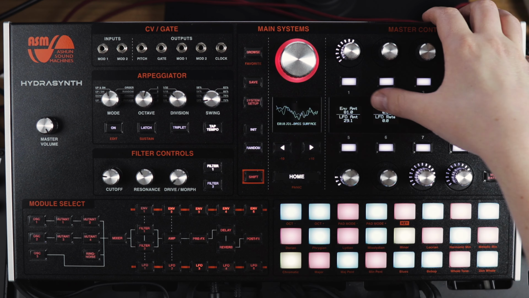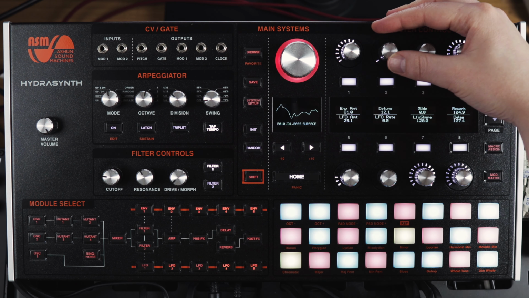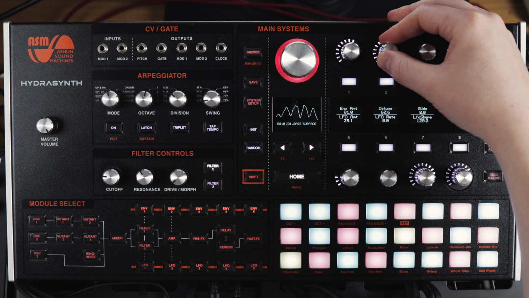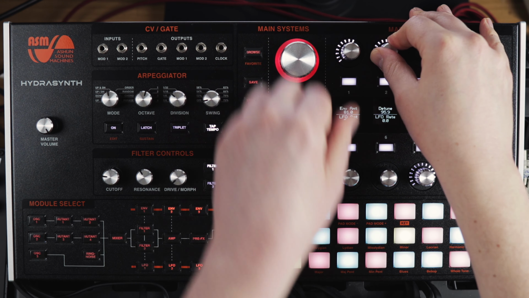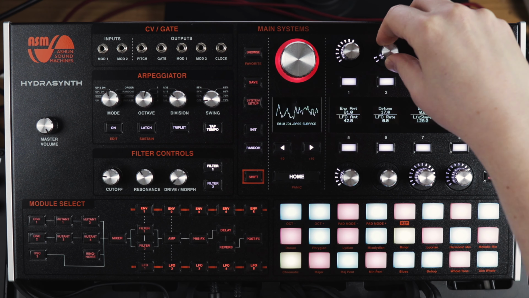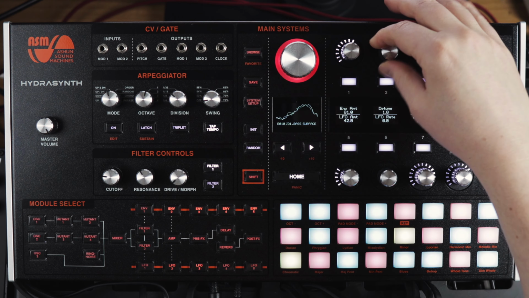And then next we've got detune and glide. So absolutely love detuning this sound. Just gets thicker and thicker. And then you can kind of knock it out for like a special effect. Great just before a build to really detune that sound.